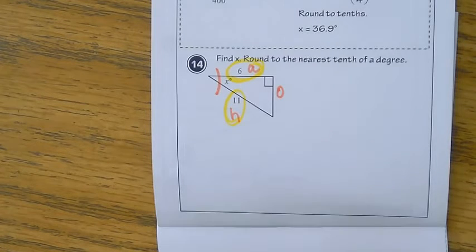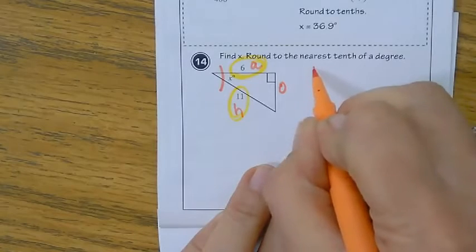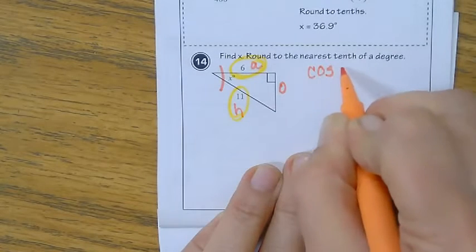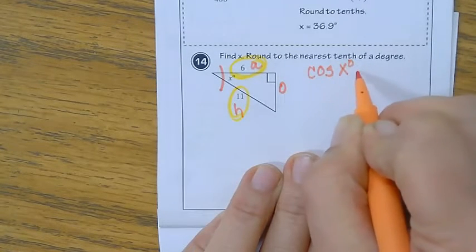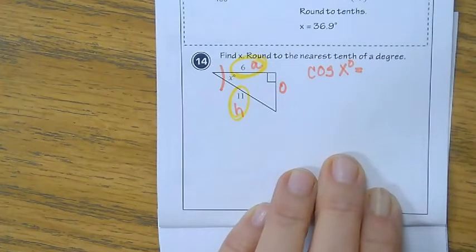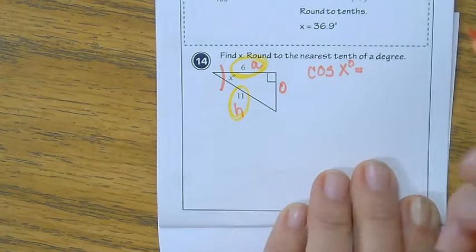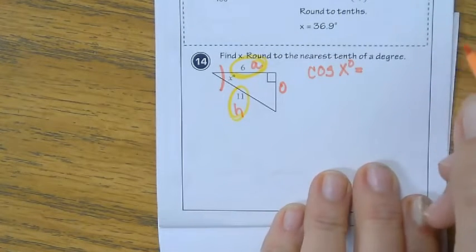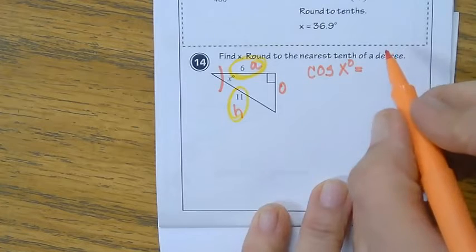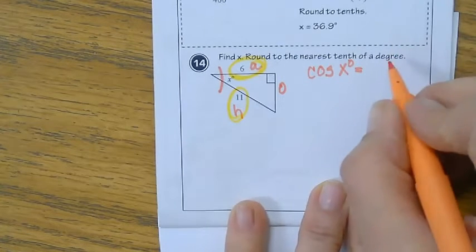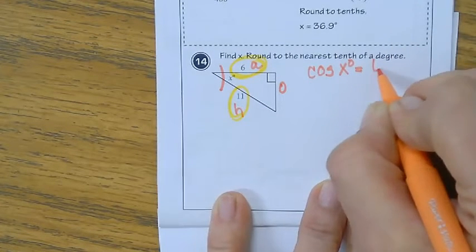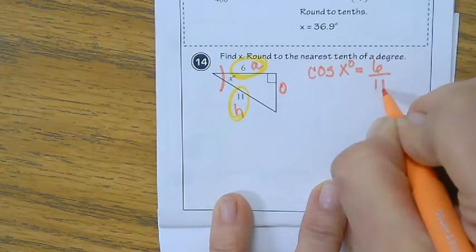Cosine. So that's what we're going to use. We're going to write the cosine of x degrees, or you can just write the cosine of x, is fine, if the degrees gets confusing and you think it's a 0, equals the adjacent over the hypotenuse, so this is going to be 6 over 11.